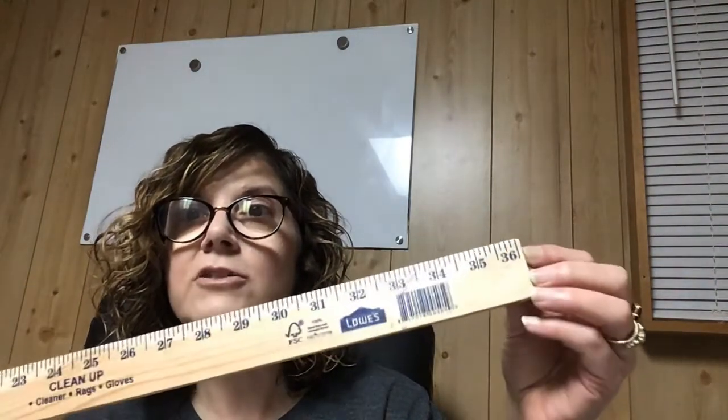12 inches in a foot, 36 in a yard, because there's 3 feet in a yard, and 12 plus 12 plus 12, or 3 times 12 is 36. And the last one is how many ounces are in a pound? Do you remember how many ounces are in a pound? 16. Some of you do, I'm sure, but some of you did not ever really get it memorized. So 16 ounces in a pound.